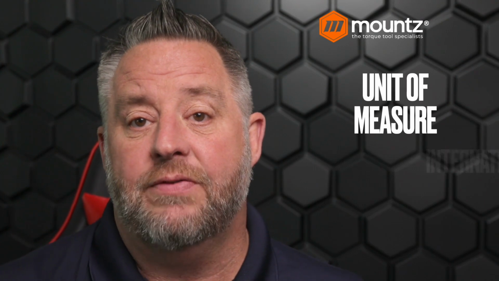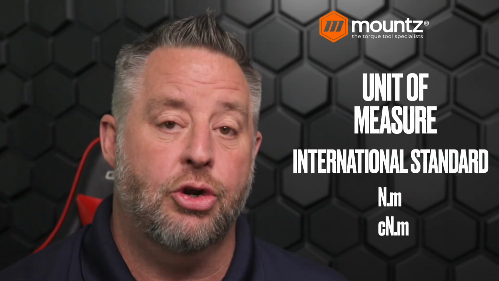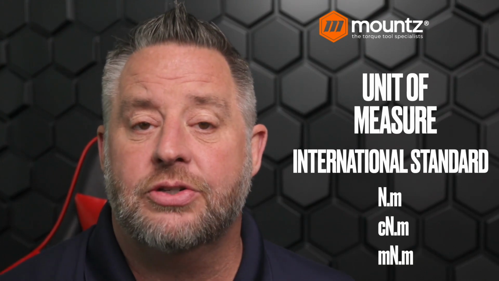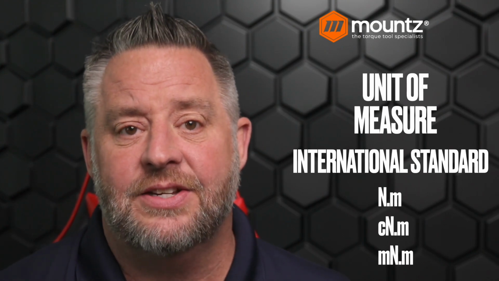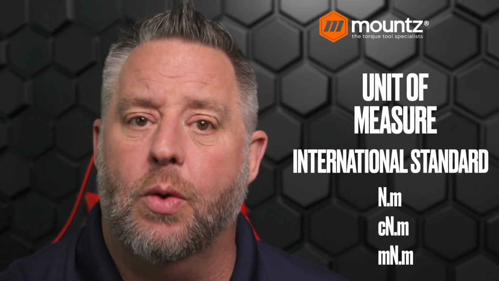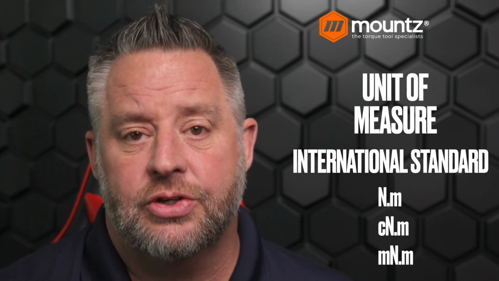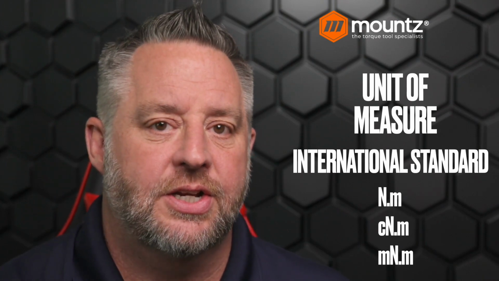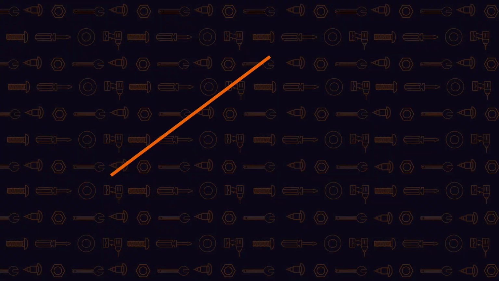And then we also have the international standard, which is done in either Newton meters, Newton centimeters, or Newton millimeters. And so this is a more widely used international standard around the world. And what does this mean compared to the imperial standard?